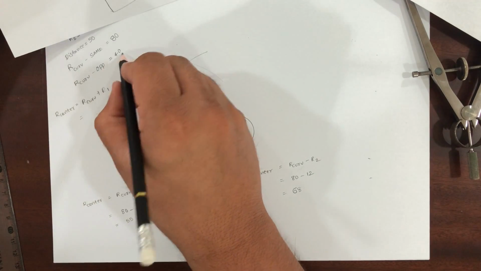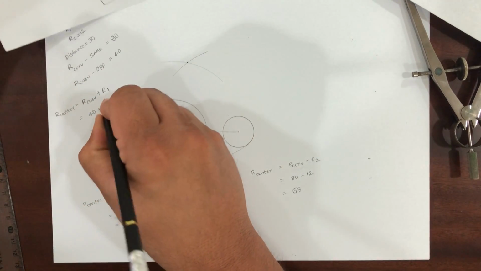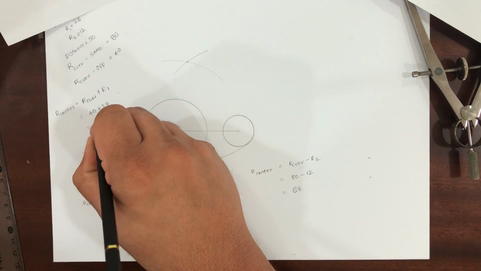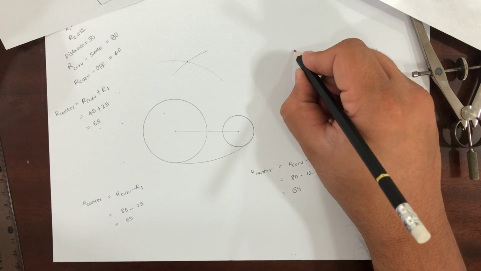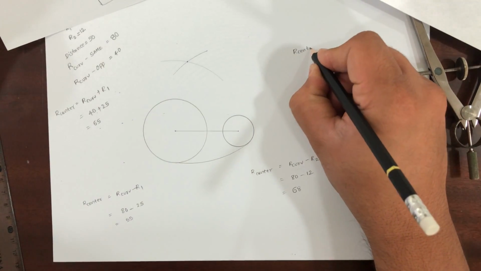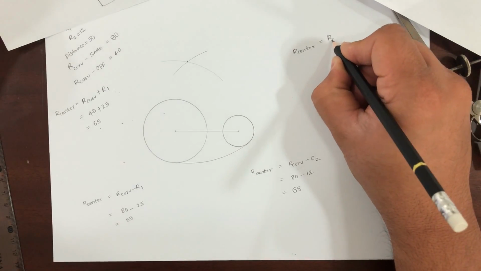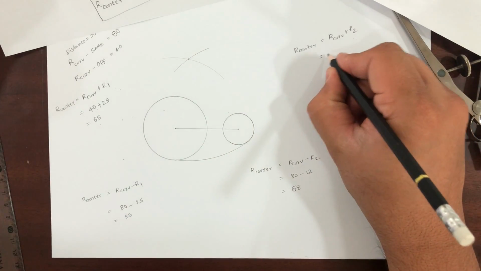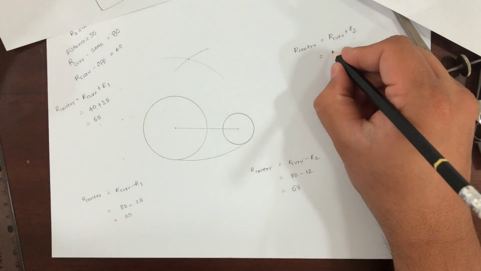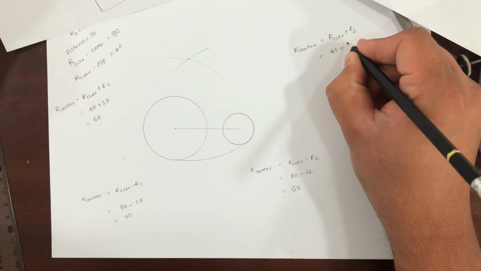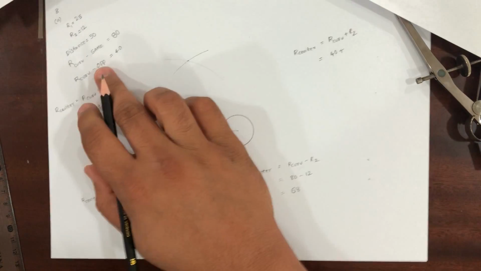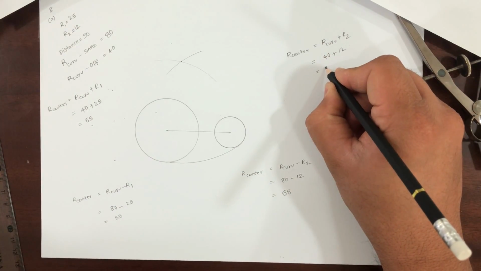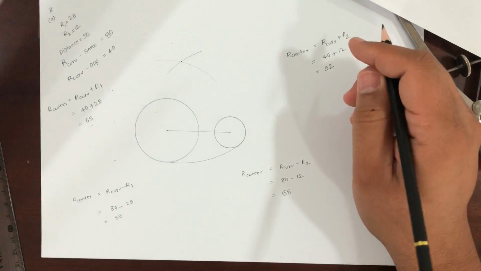R curvature is 40, R1 is 25. The sum will be how much? 65. Here, R center is equal to R curvature plus R2 for the second circle. R curvature is how much? R curvature is 40 plus R2 is 12. So the sum will be 52.